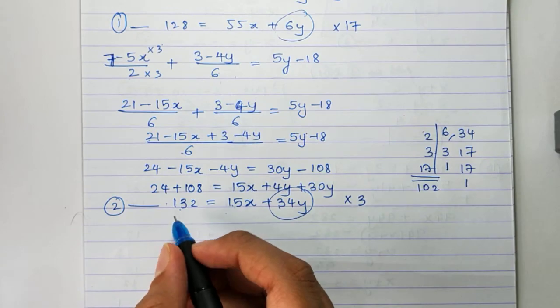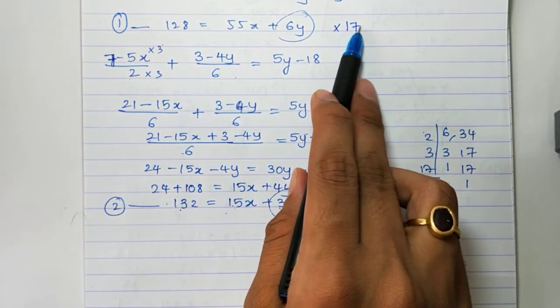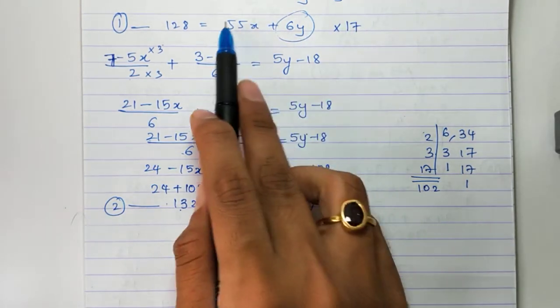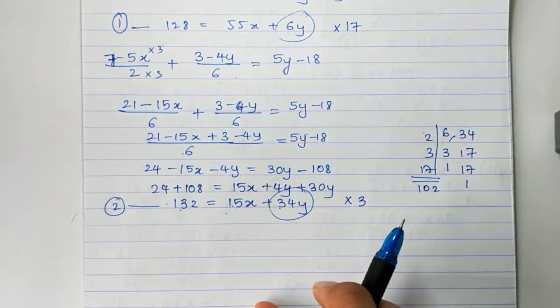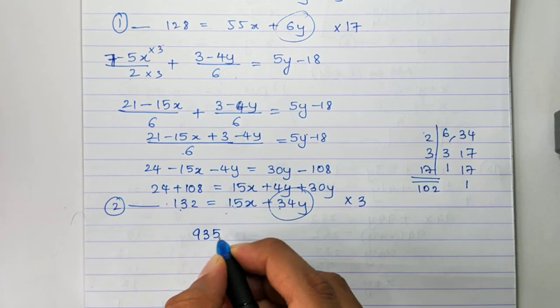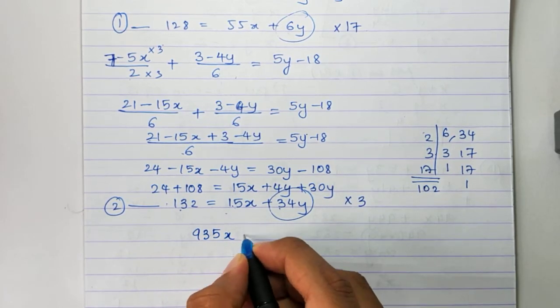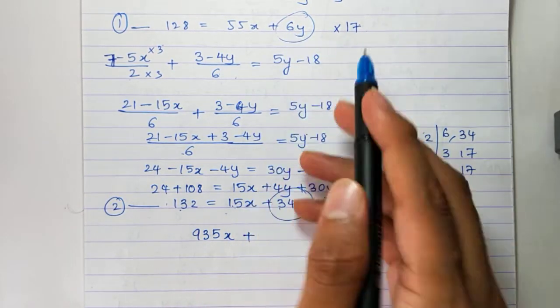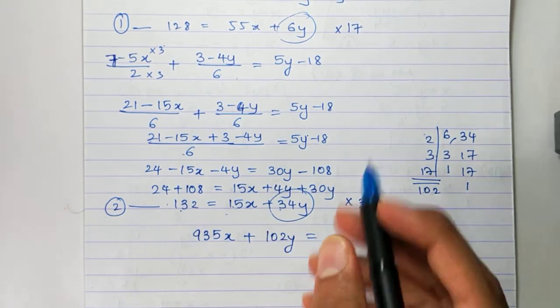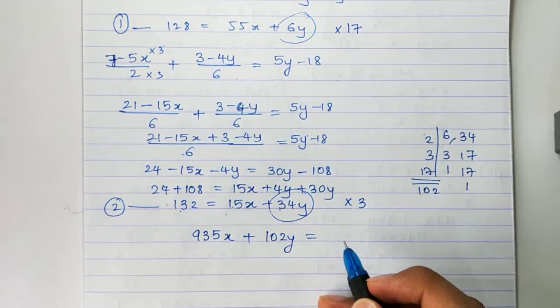So what will happen now, when you multiply this equation by 17, first let's write x. So 55 into 17 will give you 935x plus 17 into 6, 102y equals 17 into 128.